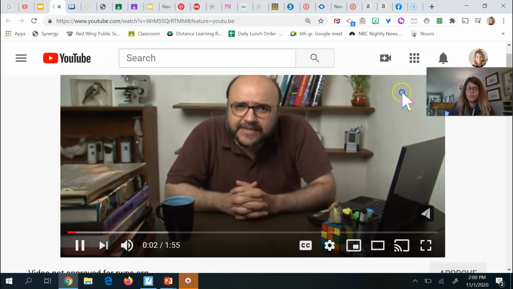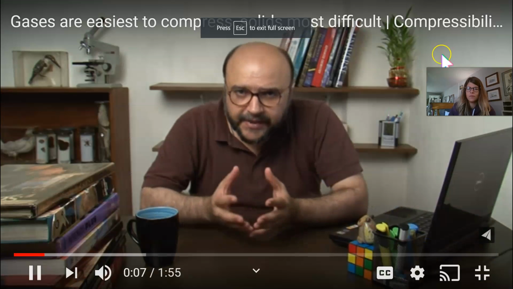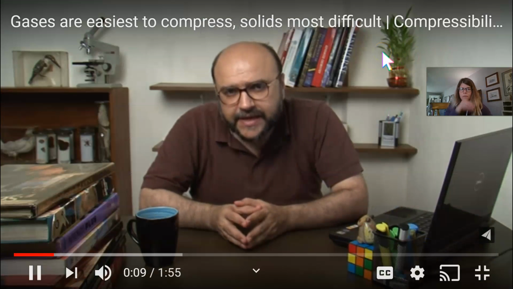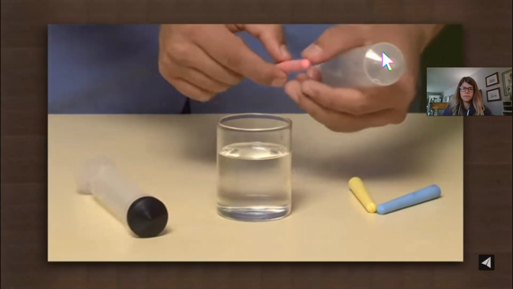Can matter be compressed, and how much? Does the extent to which a material can be compressed depend on its state? Let's see. We will need a syringe, chalk, and water. Put the chalk in the syringe and compress it.